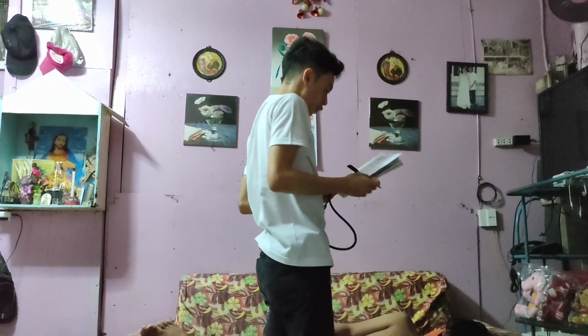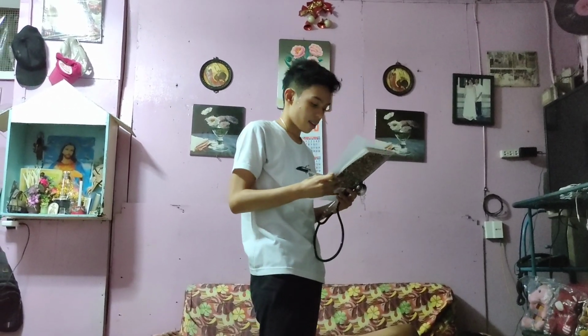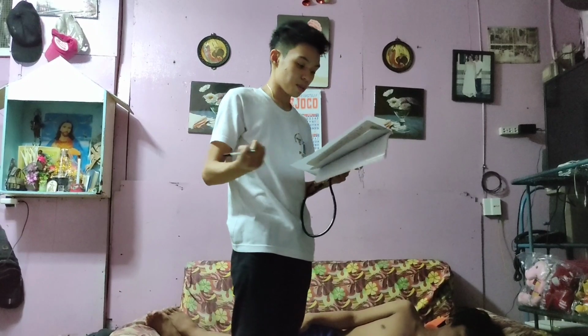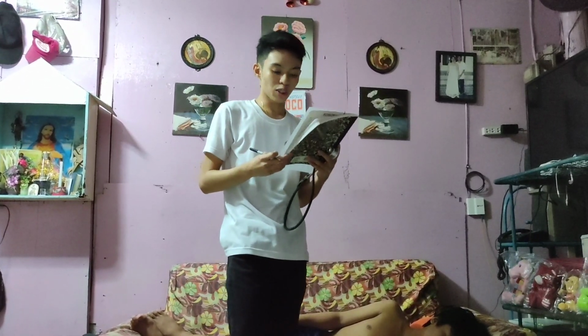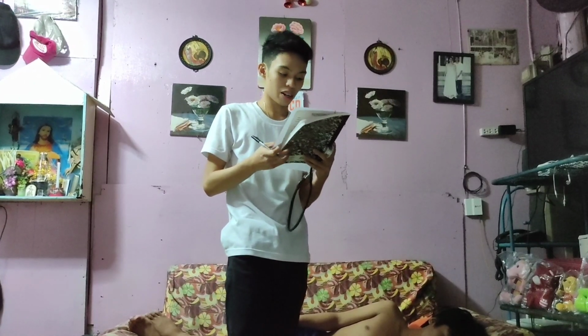The next is you're going to auscultate each site, which is the apex, Erb's point, base left, and base right. Then note the S1, S2, extra sounds or murmurs.